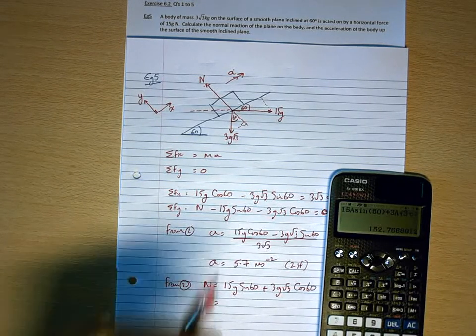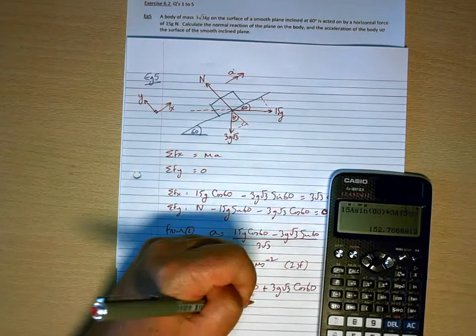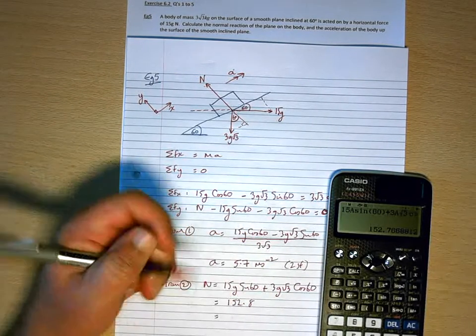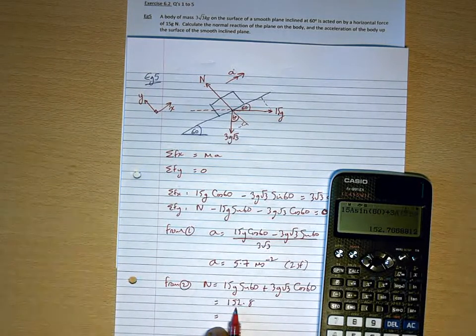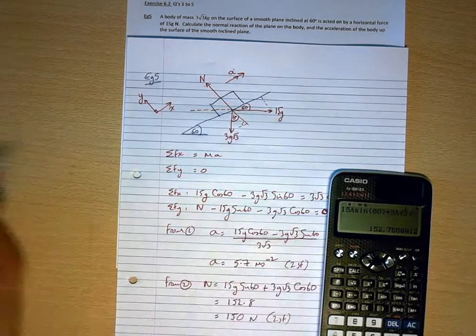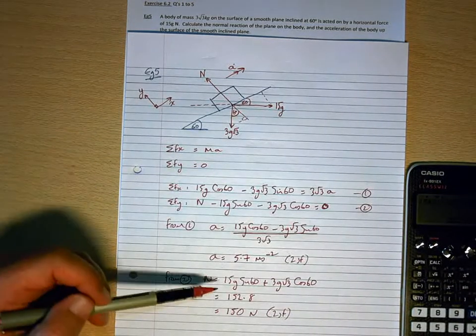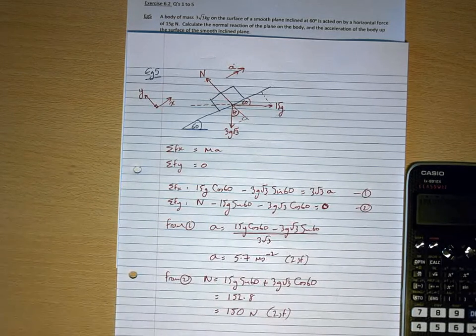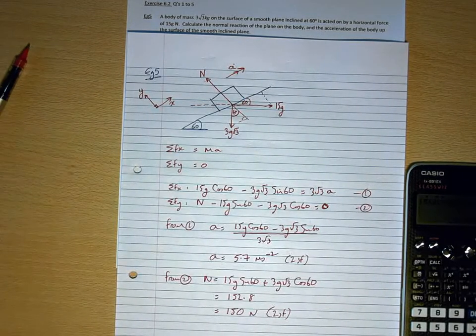Close the bracket, equals, so N is going to be 152.8, and then to two significant figures, that's going to be 150 newtons. So if you're in doubt, that's what I suggest you do. If you're not sure whether or not to round, write the calculated value, and then underneath it write the rounded value to two significant figures. Okay, so we're getting quite complex equations that we're building now.